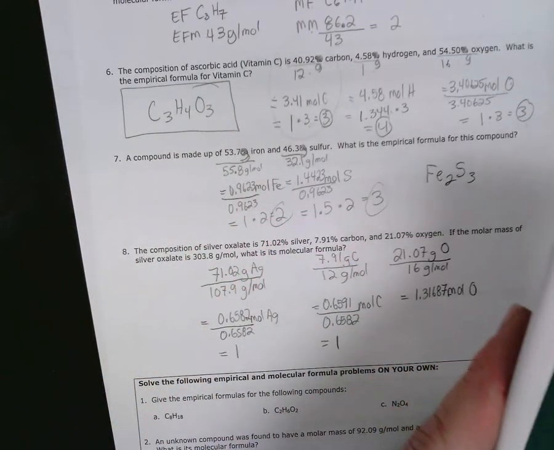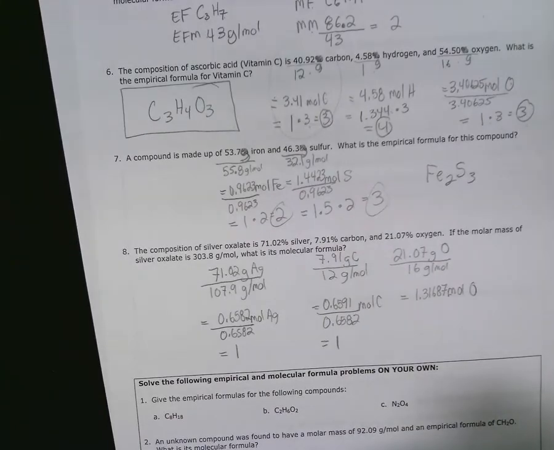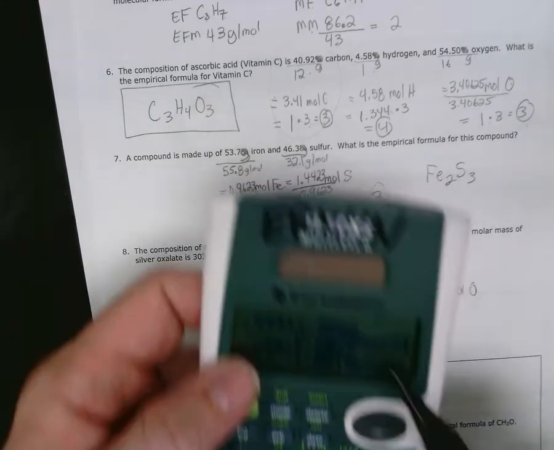If I enter that in the calculator, 0.6591 divided by 0.6582, I get that number, which is 1, right?